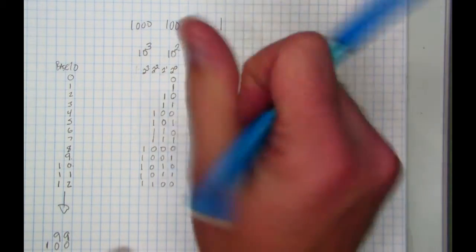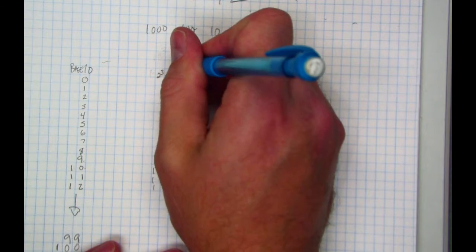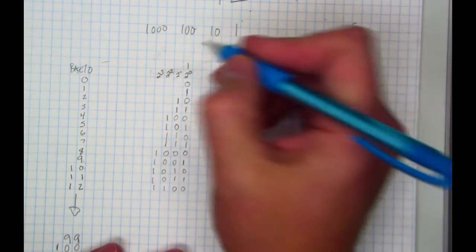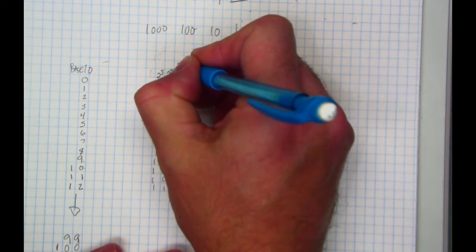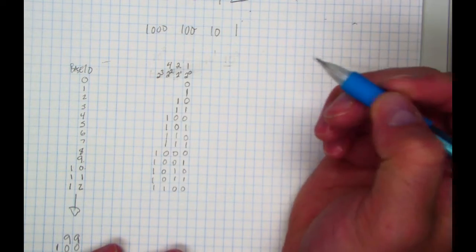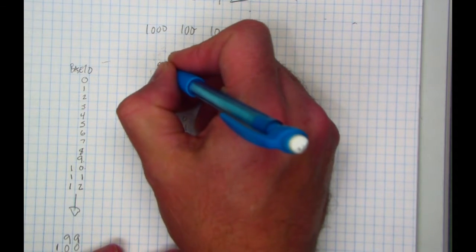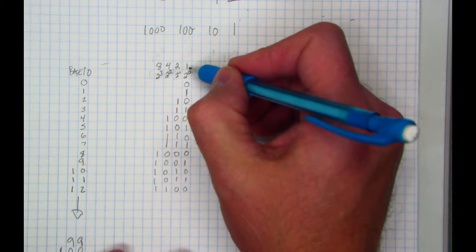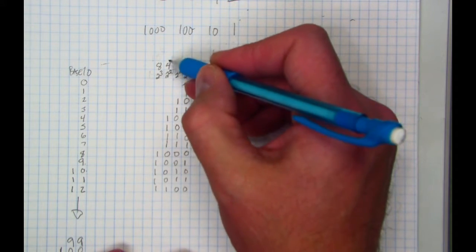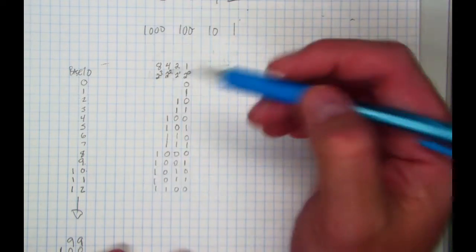Well, what does that really mean? Let me move these out of the way. Should have written smaller. 2 to the 0th power, anything to the 0th power is 1, so that's the 1s column. 2 to the 1st power, this is my 2s column. 2 squared, 2 times 2, that's the 4s column. And 2 cubed, 2 times 2 is 4 times 2 is 8. So these columns in binary are really my 1s column, my 2s column, my 4s column, my 8s column. Much like in decimal, this was my 1s, 10s, hundreds, thousands.